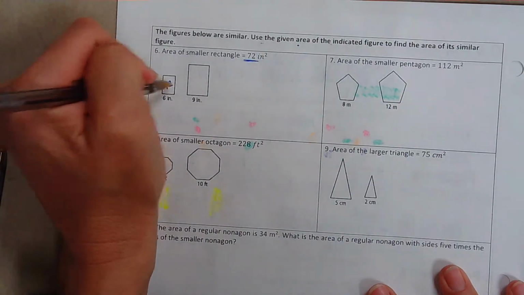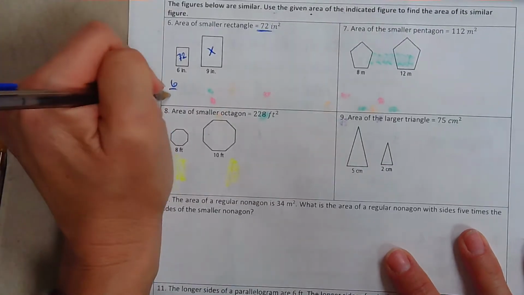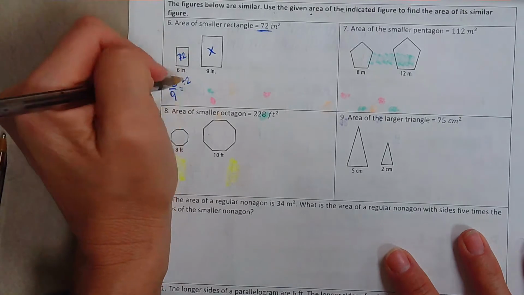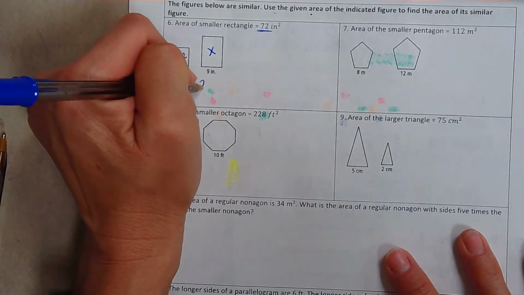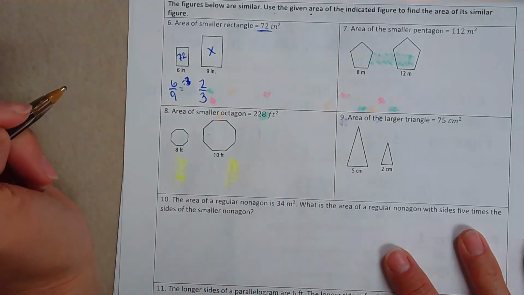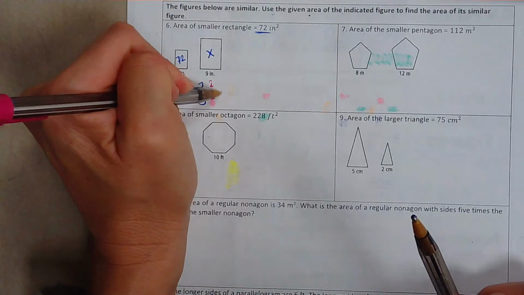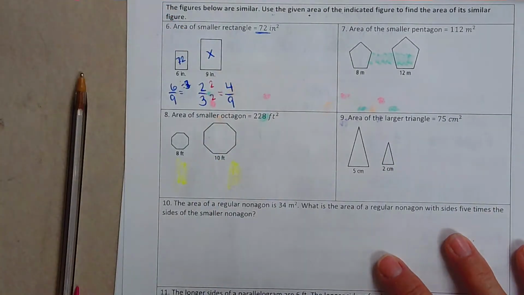So we know this is 72. We don't know what that is yet. I'm going to do 6 over 9. I'm going to reduce it. They're both divisible by 3. That's going to become 2 over 3. Remember, because it's area, I need to square it. So I end up with 4 over 9.